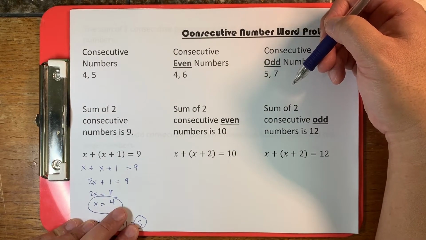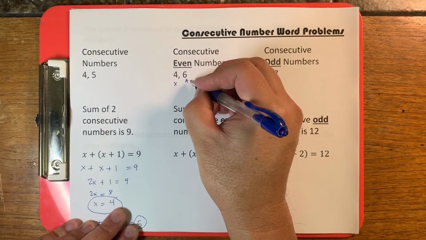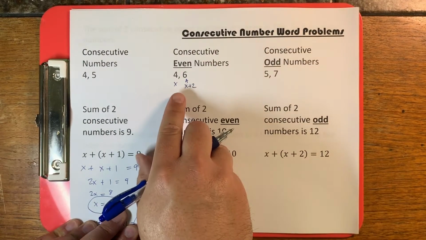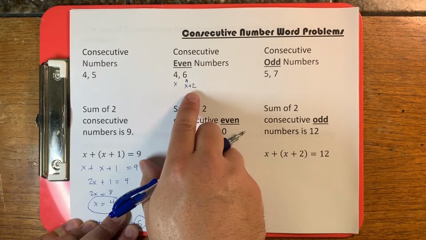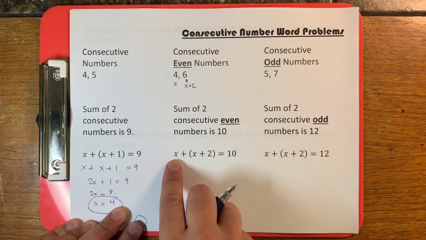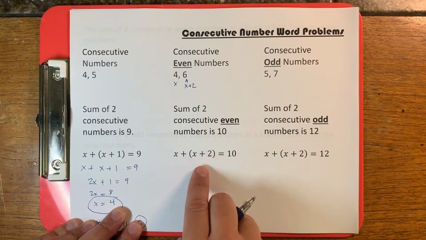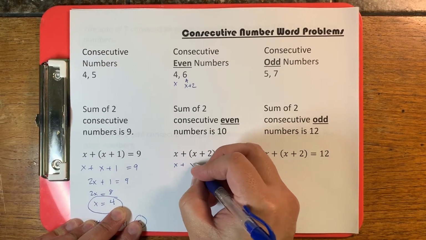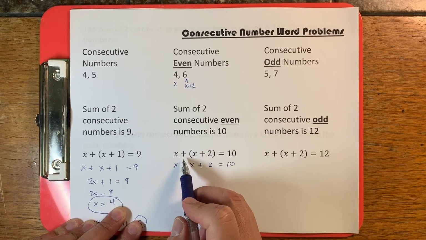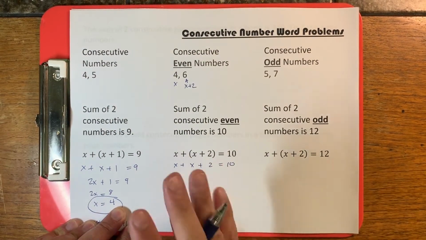Now, if they ask us a question that says even in it, for example, the sum of two consecutive even numbers is 10. Now, if we think of this 4 as x, then the next number that comes after x will be x plus 2 because I need the next even number. So the even numbers are spaced out by 2. So we're going to add the first number plus the second number, and that's going to give us 10. And again, we can ignore the parentheses because there's an addition there. If there was nothing here, then that would be a multiplication.